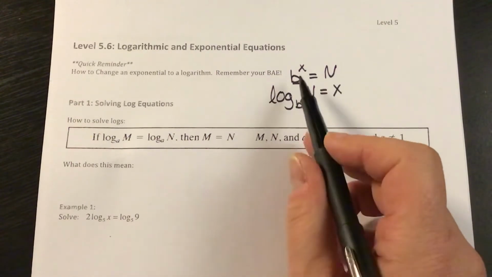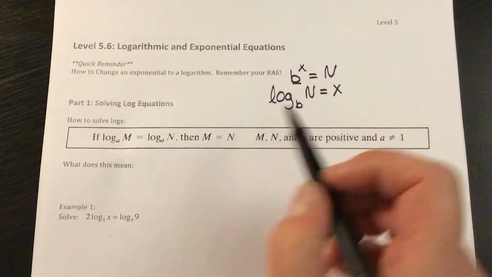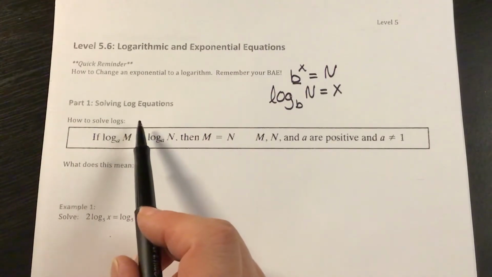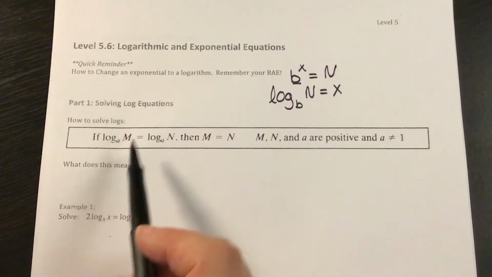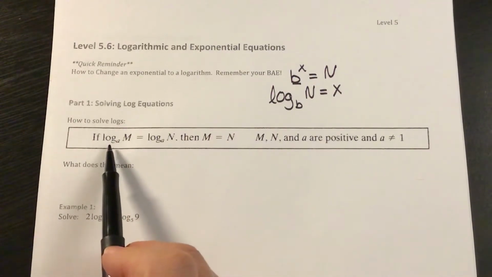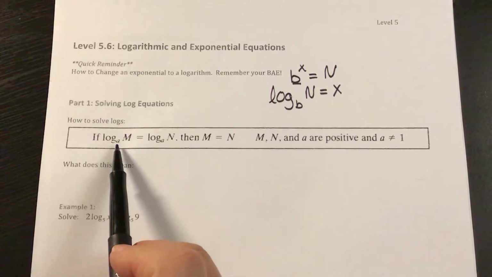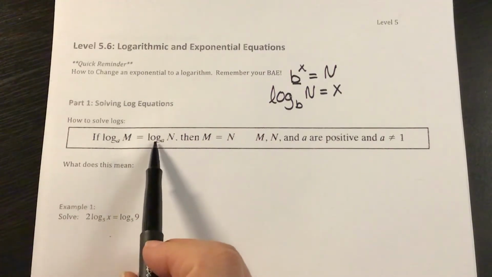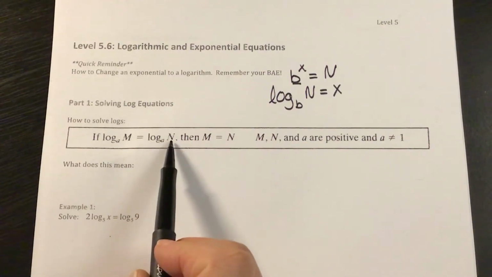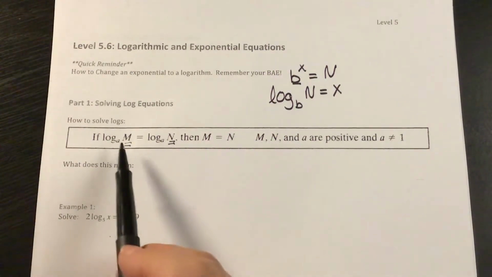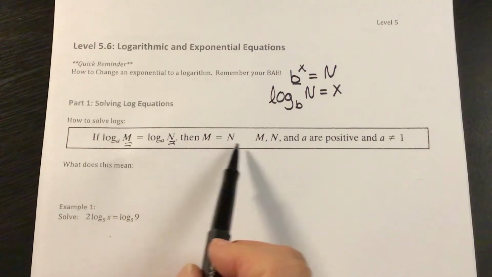Okay, so we're going to be going back and forth here. In this first part, when we solve equations that have logs in them, we have this property. If I have log base a of some number equals log base a of another number, then if I have the same base, these numbers have to be equal.